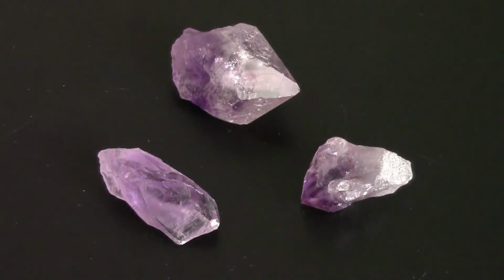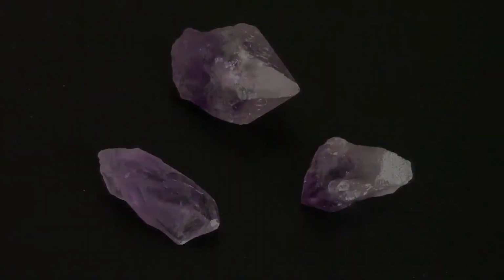Amethyst is very common worldwide, and it finds wide use in jewelry especially. It's actually February's birthstone. Some of the best quality pieces with the deepest color, though, are mined in Brazil.